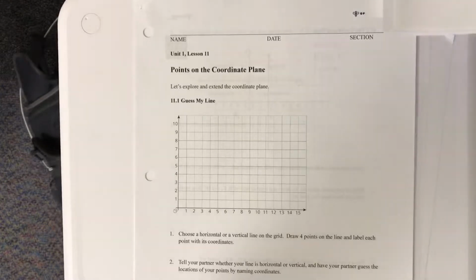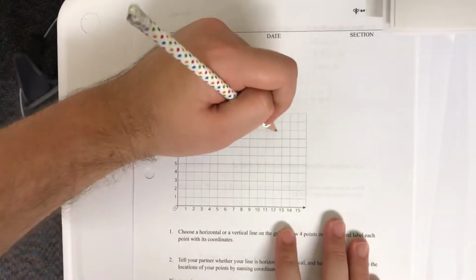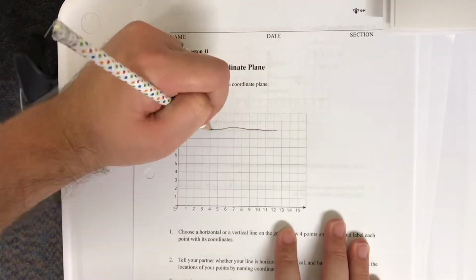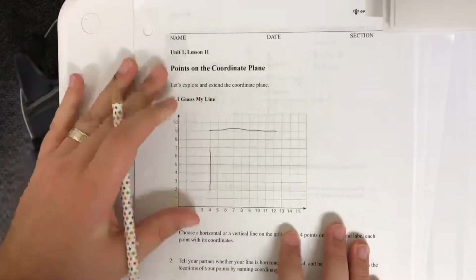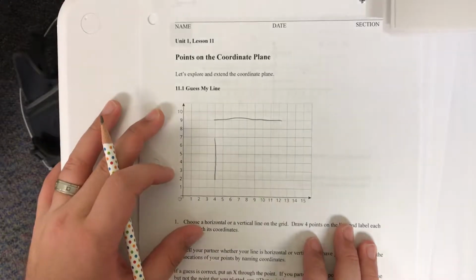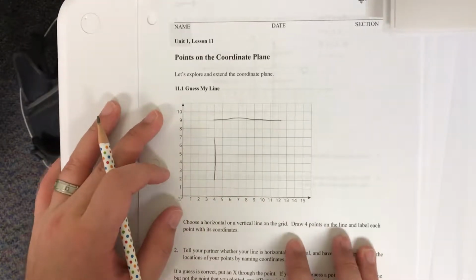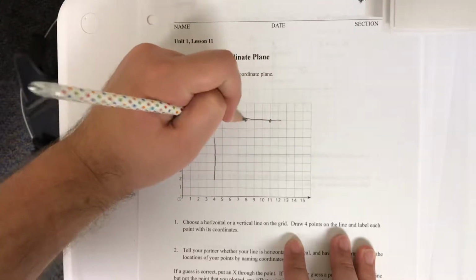The first activity we're going to look at today is called Guess My Line. In this activity, you're either going to make a horizontal line or a vertical line within the coordinate plane. You choose one, right? And on that line, it asks us to draw 4 points that fall on that line. So I'm going to put 4 points that fall on that line.